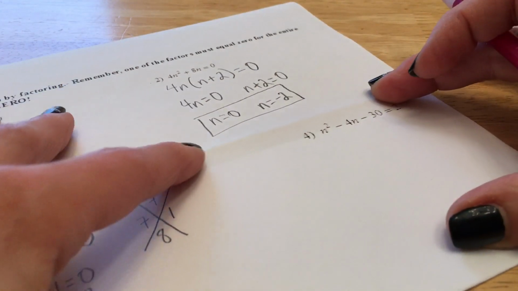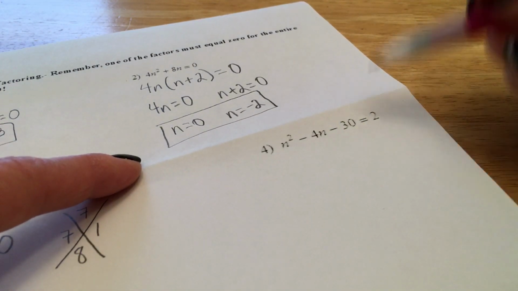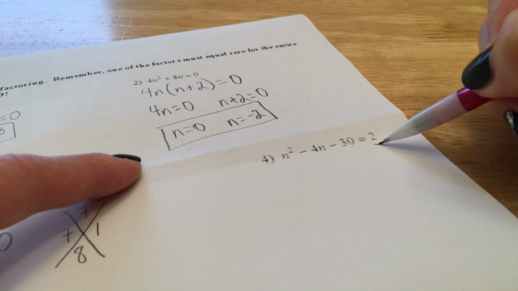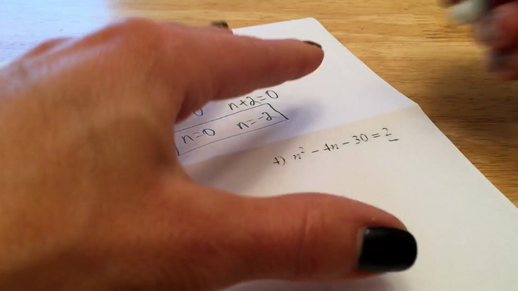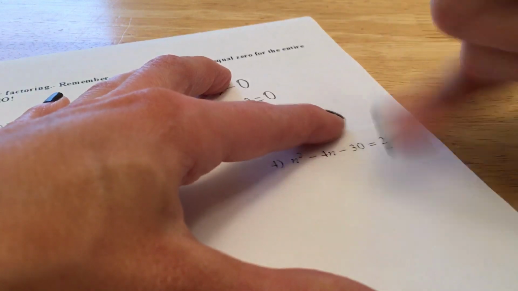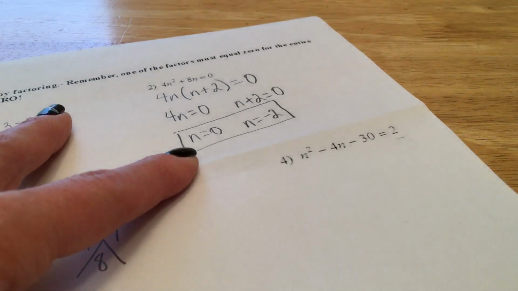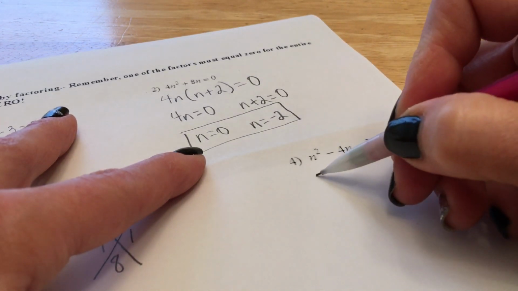Number 4 looks like it's going to be a straight to the diamond problem, except you'll notice we do not have 0 on the right hand side. So we can't use the zero product property until they're set equal to 0. So that means the first thing we have to do is get that right hand side to be 0. But we can do that by subtracting 2 from both sides.